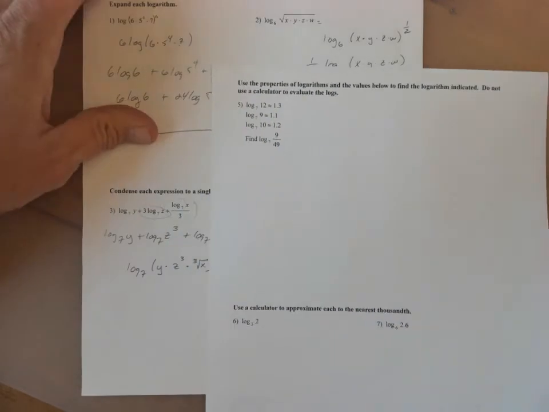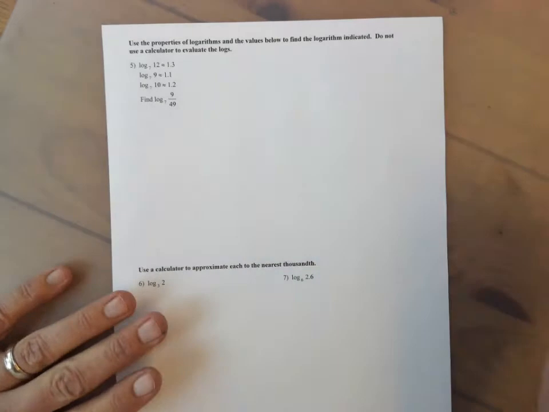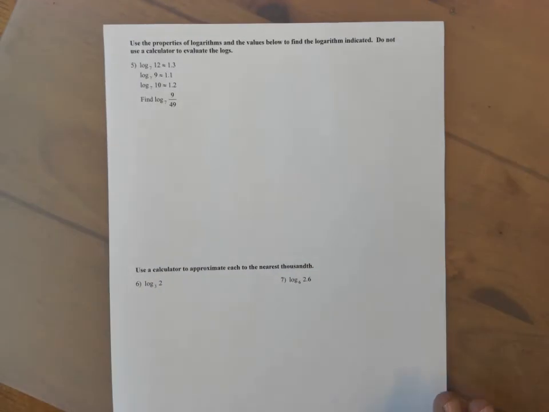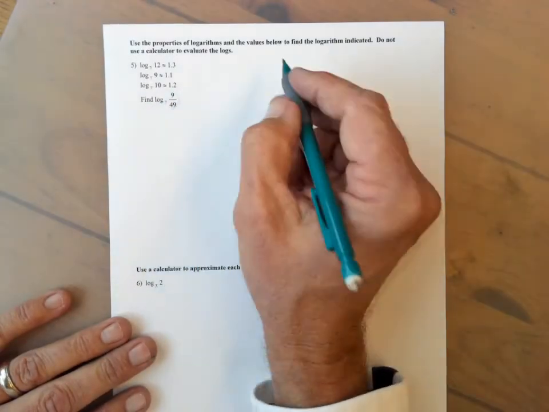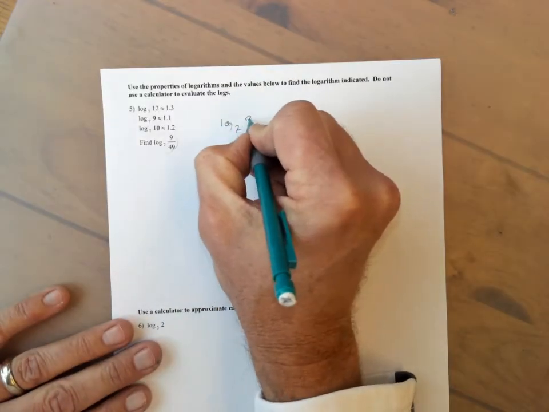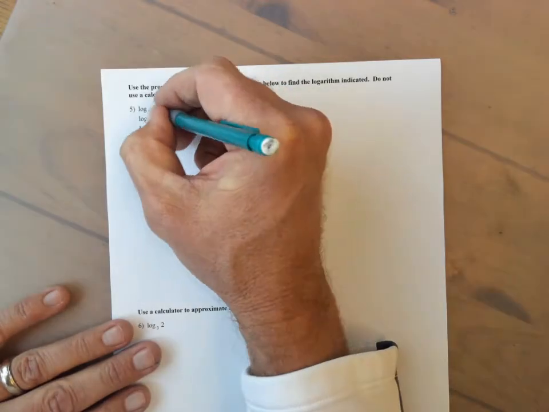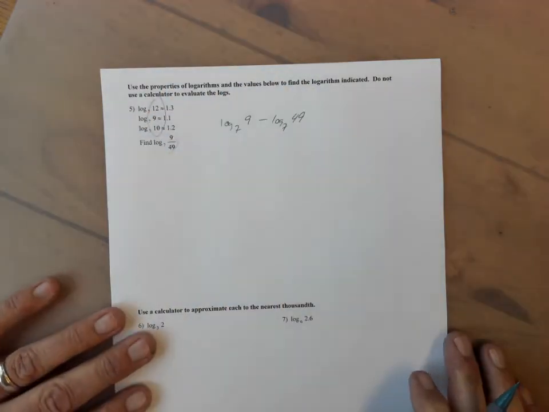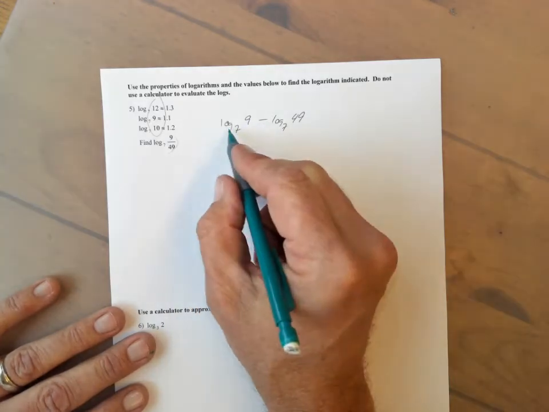Okay, moving on to a couple of other problems. Here we saw this in our last video as well about using properties and values to find an indicated logarithm, not using our calculator. So I'm going to first apply our quotient rule and write this as log base 7 of 9 minus the log base 7 of 49. And so we look over here and we have 12, 9, and 10. Well, we already have a value, or approximate value at least, for the log base 7 of 9.